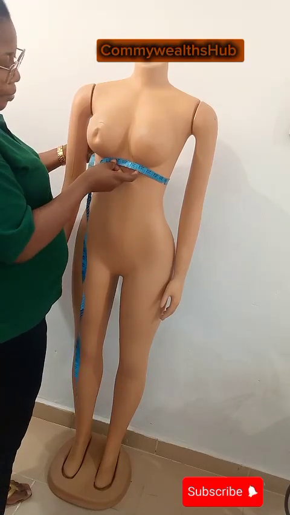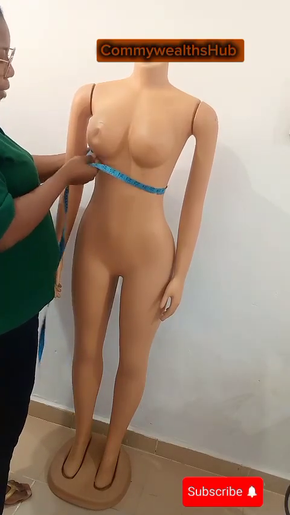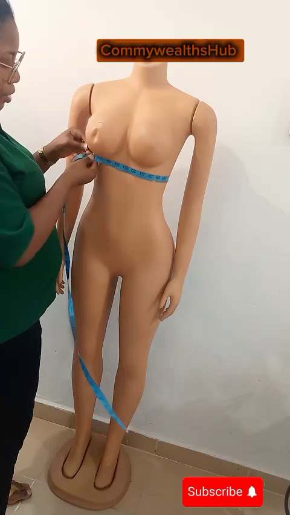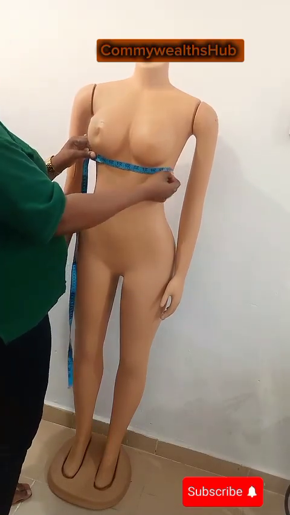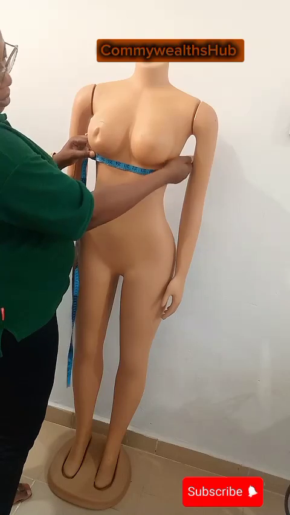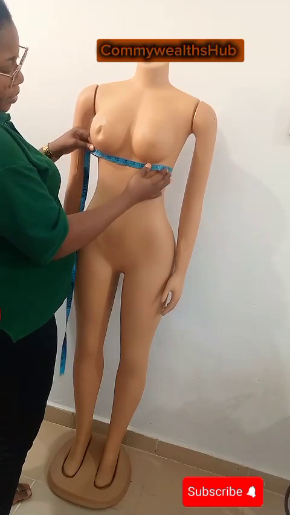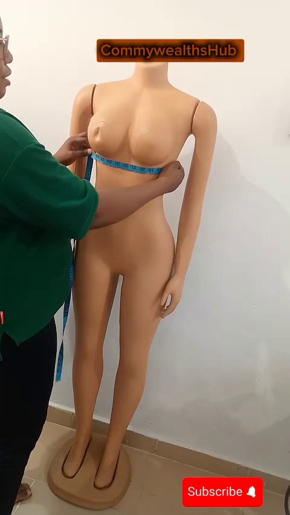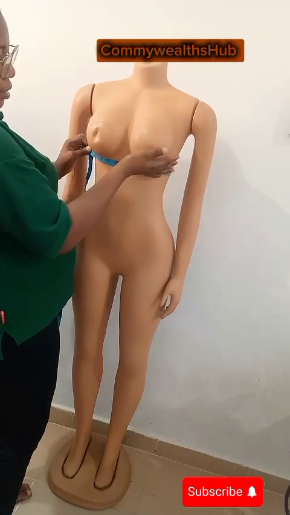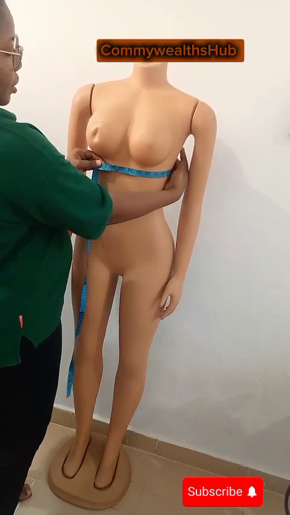So you take your tape rule around the under bust measurement of your under bust area. Ensure that your tape rule is under your under bust like this, and you see, let it be on like this. Now for this mannequin, I have about 27 inches. And you see, I have 27 inches.